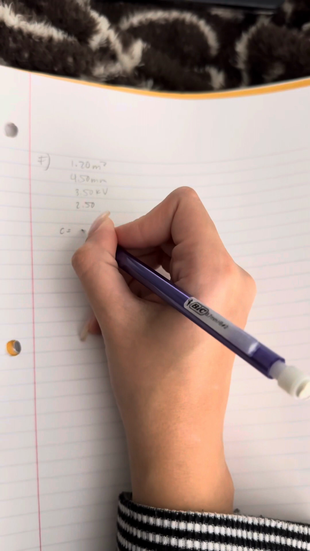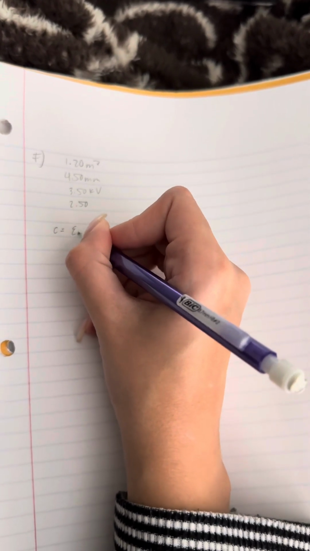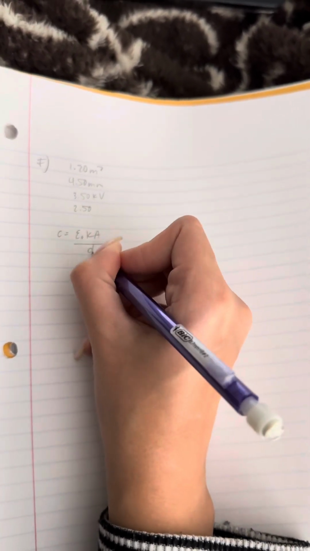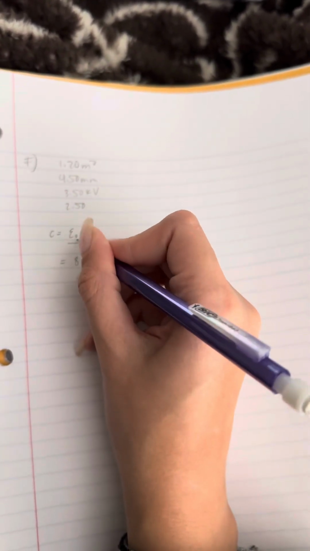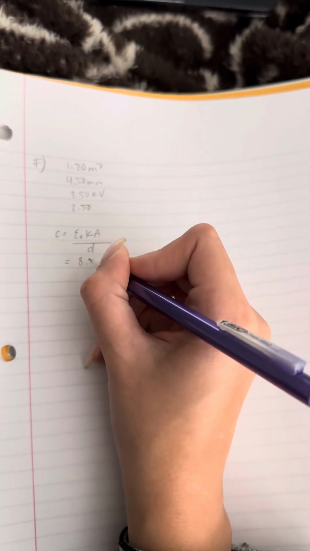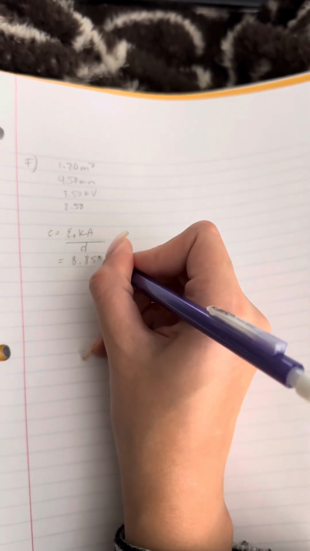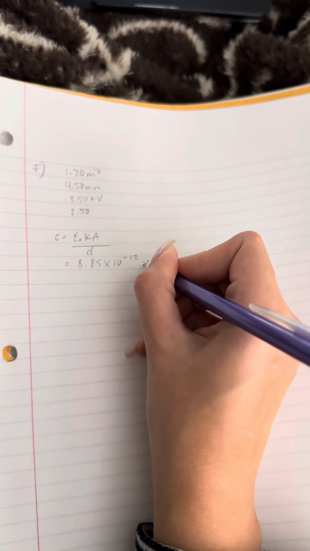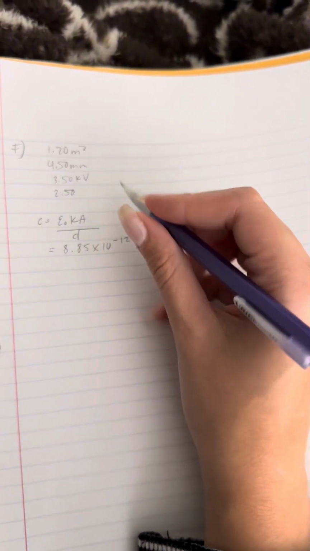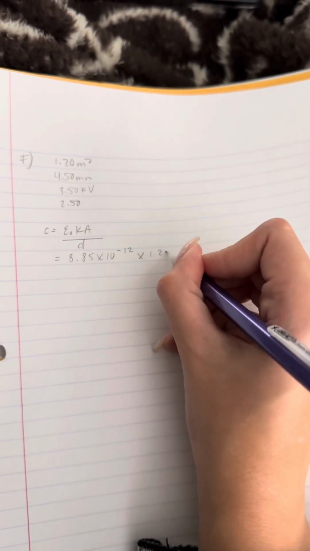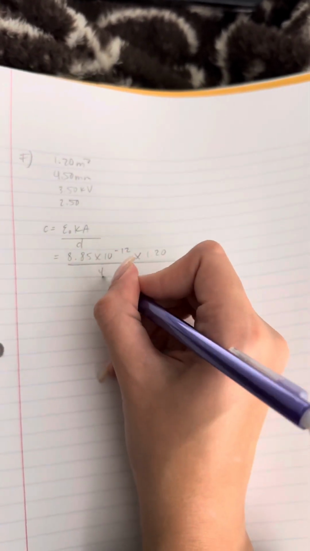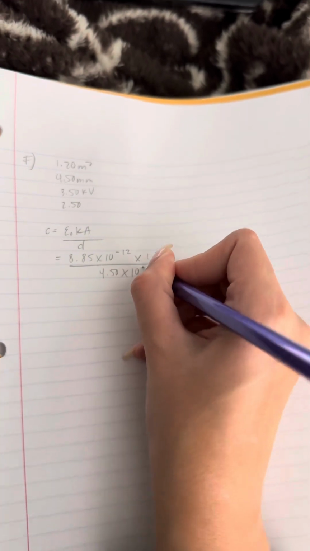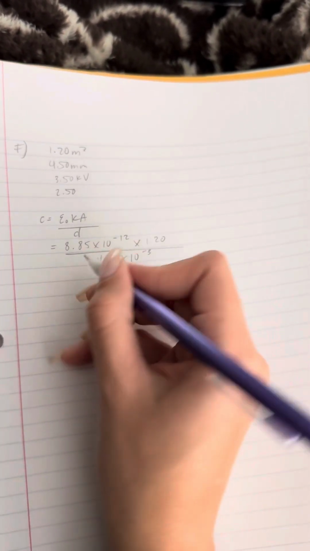So in order to find the original capacitance, we use the same formula that we used at the beginning, which is epsilon 0 K A divided by our distance. And basically, we just go ahead and plug in. We used our constant 8.85 times 10 to the negative 12 times our area that we're given here, the 1.20, divided by our distance, which is the 4.50 times 10 to the negative 3.